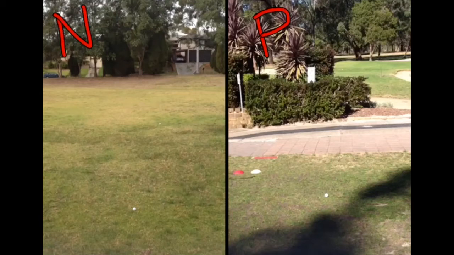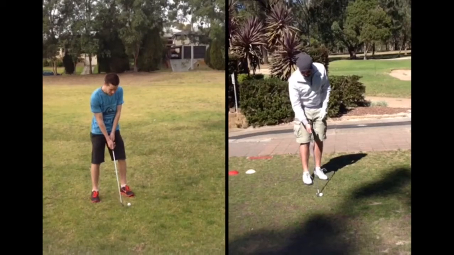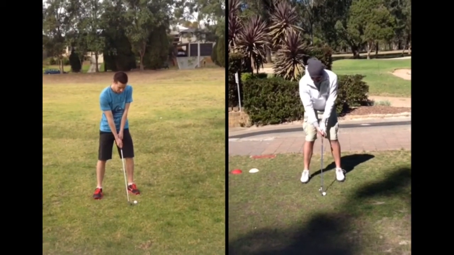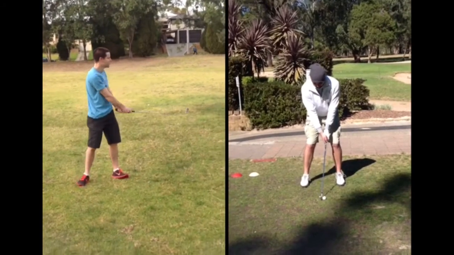So first off, let's just watch the golf swings done in normal speed, and then we will go on to analyse these at a slower speed. First off, they walk up to the ball. The amateur will take his shot first, then followed by the professional.